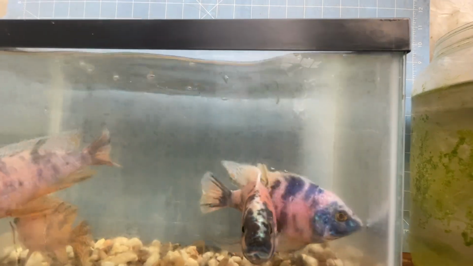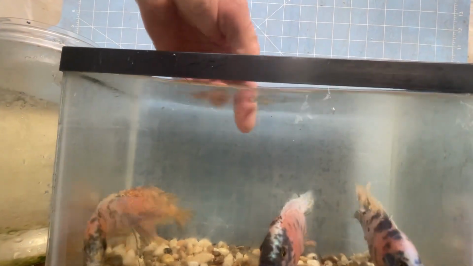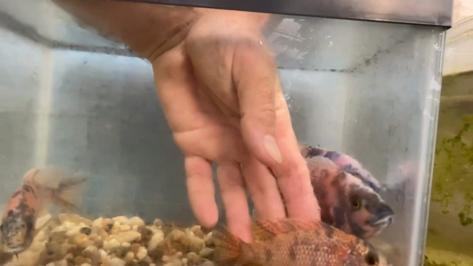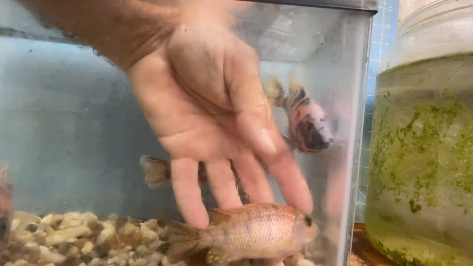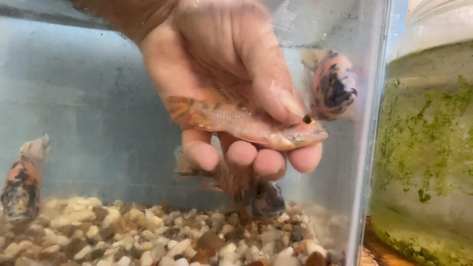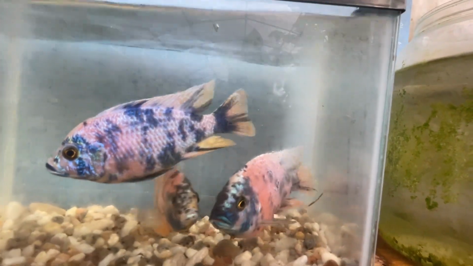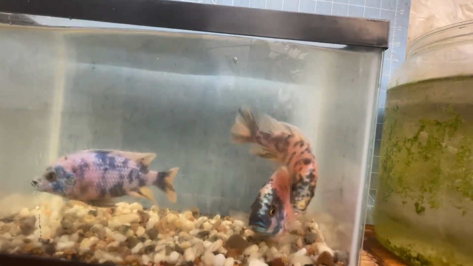These are the 4 males I was looking at. Those 2 are really nice. That's going to be a nice little male. I'm not sure about him yet. Orange. Yeah. Susie doesn't like him. We'll let him grow up and see what happens. What do you think about those males?